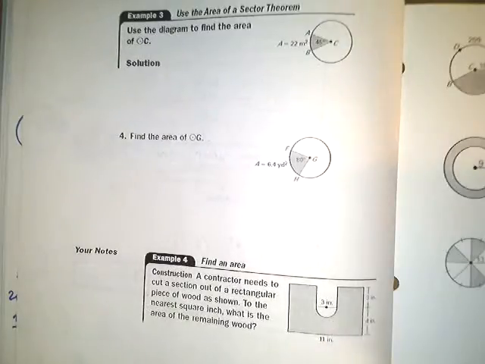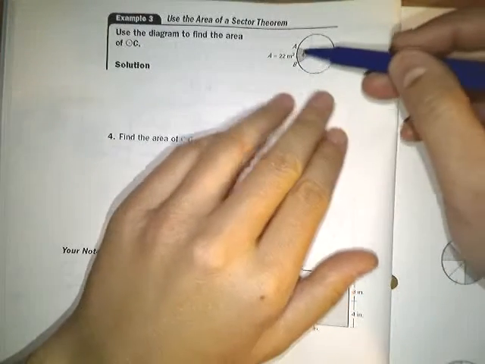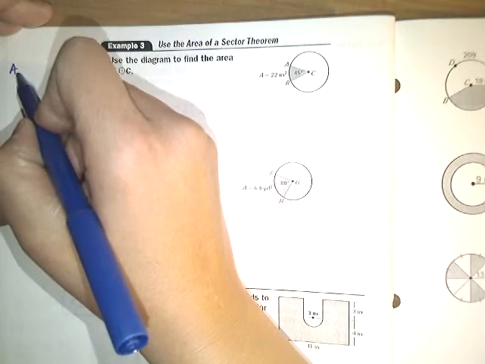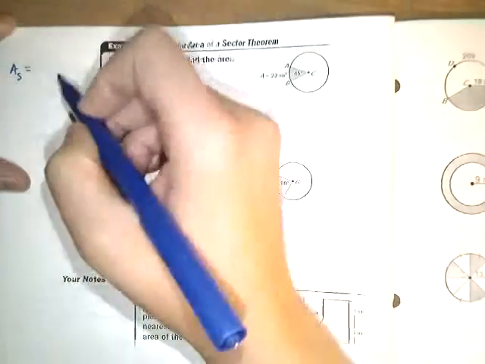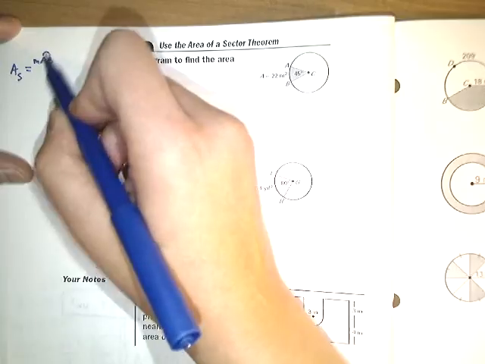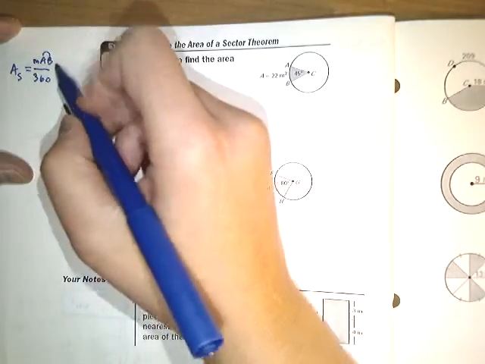Find the area of the entire circle. Oh boy. Okay. Well, this one we still have to use our formula for sectors because we've been given information that has to do entirely with the sector. So I'm going to say that the area of the sector equals the measure of the degree of the arc out of 360 times the area of the circle.